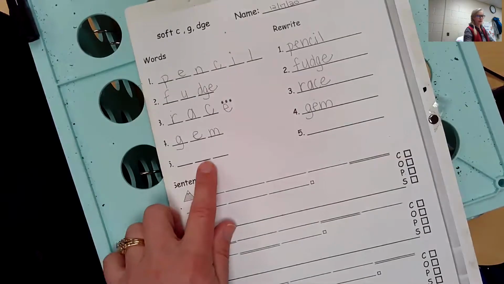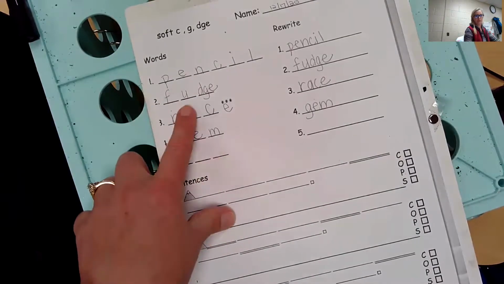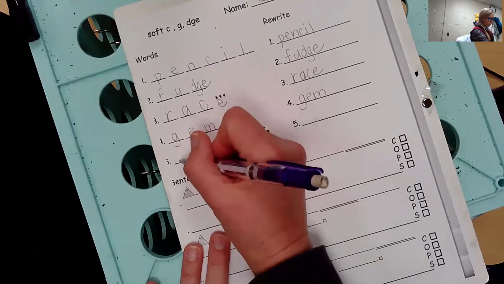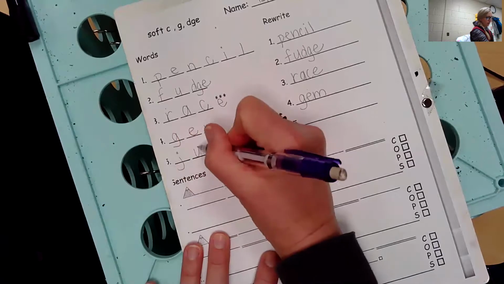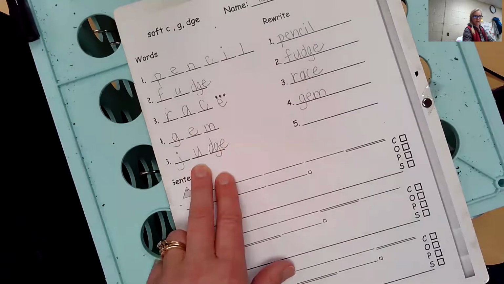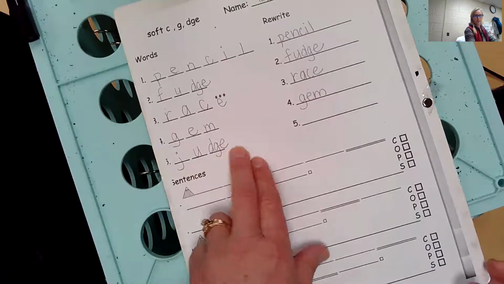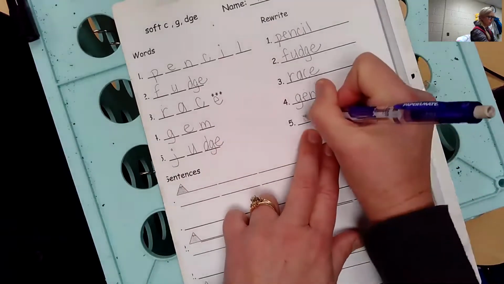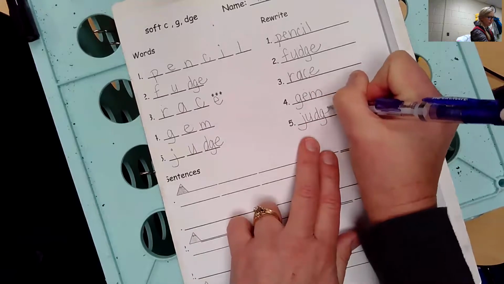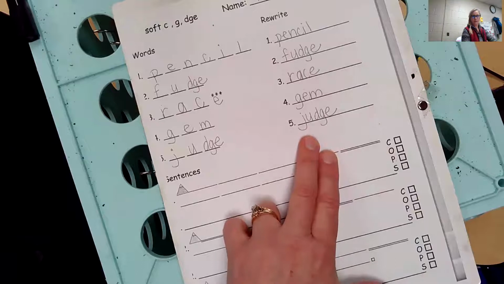Okay, J, just like fudge. They rhyme. Let's write it. J, D-G-E. There's the word judge. If yours matches mine, move it over here. Here we go. There. Great.